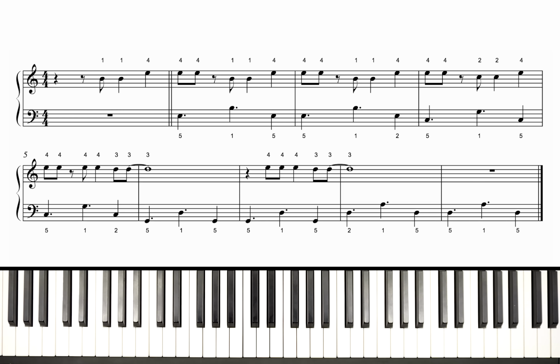So what I want to do now is just play through the left hand on its own so you can hear this pattern. It goes a little something like this. 1, 2, here we go.